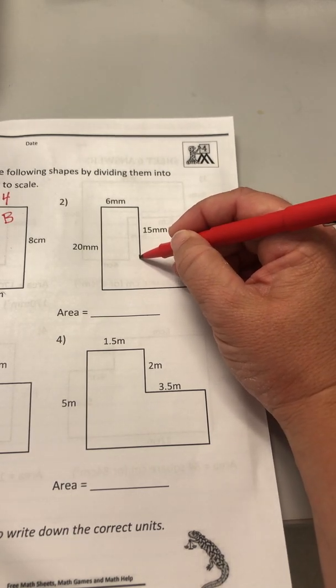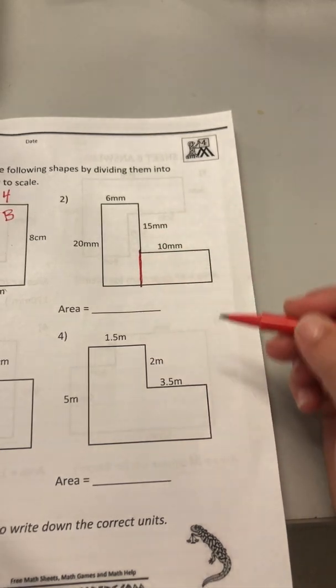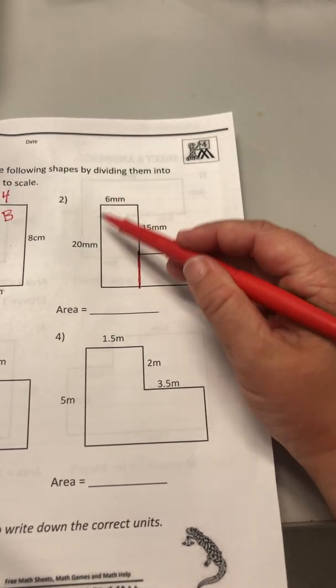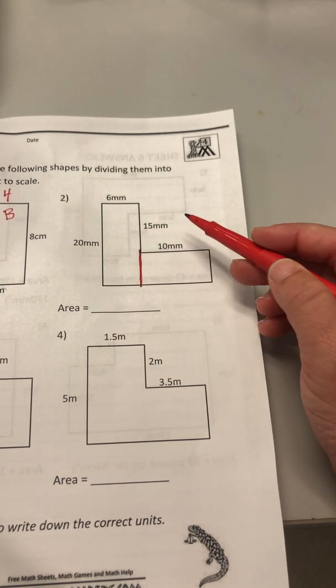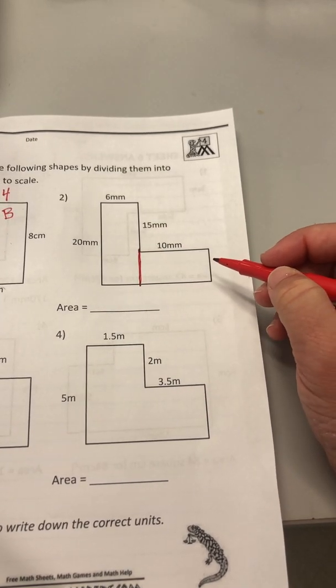So on this one, you would do the same thing. Let's cut it right here. So that means that this one is a 6 by 20, and this one is a 10 by, you've got to figure it out, 10 by blank.